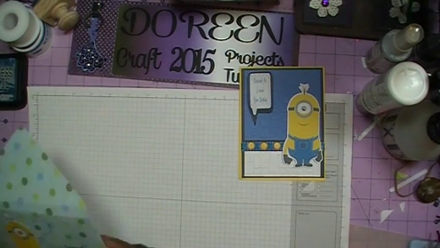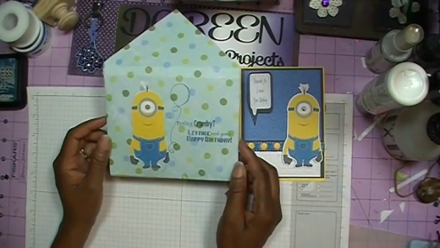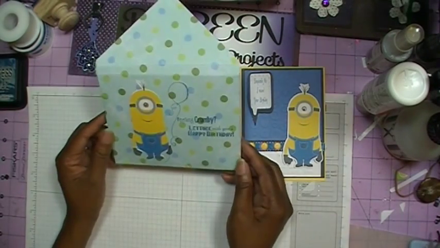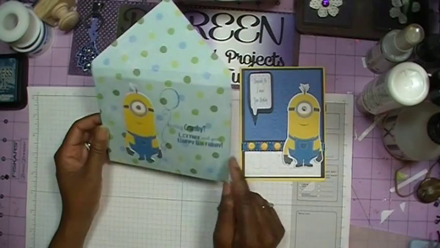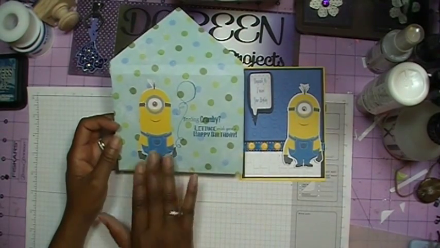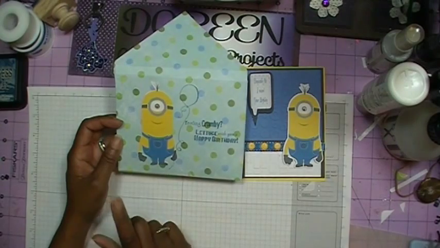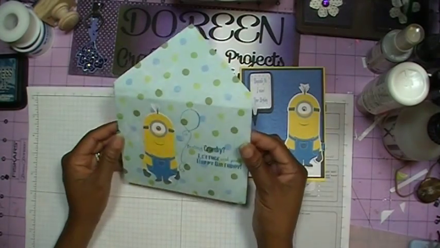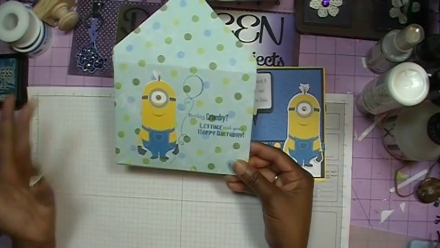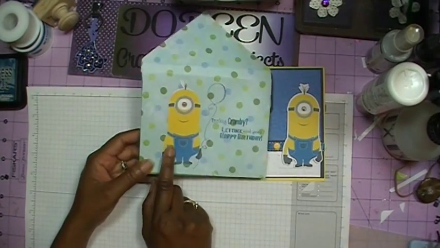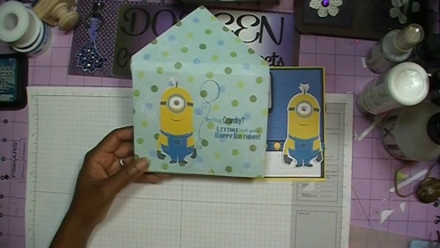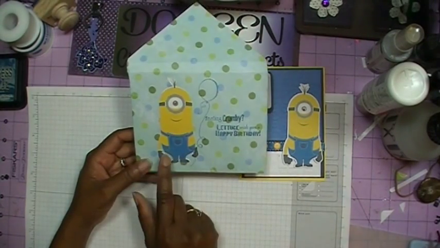And then for my envelope, I did use my We R Memory Keepers 1-2-3 punch board, and I made a box envelope. And just an FYI, remember to put all of your stamping and images or whatever you're going to put on your envelope before you put it together. I, of course, forgot to do that once again, because I decided at the last minute to add something. I added the second minion that I had cut out because, you know, I don't like to waste anything, so I just added it to the envelope.